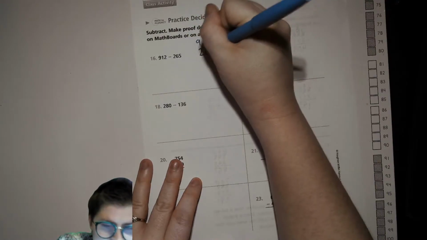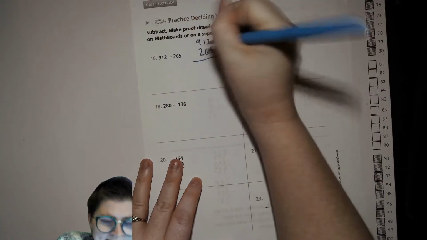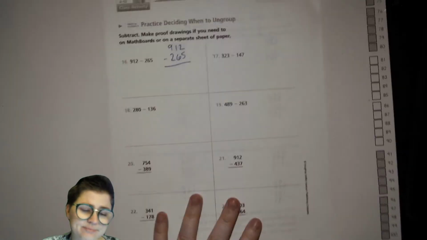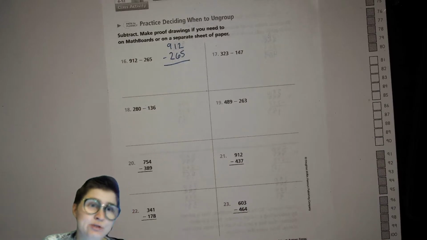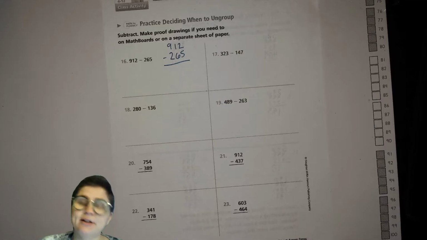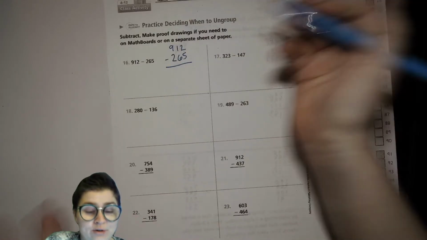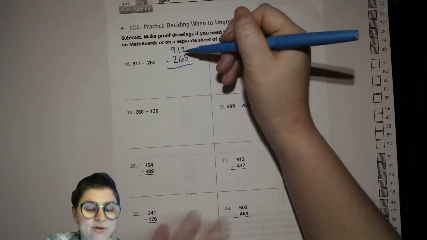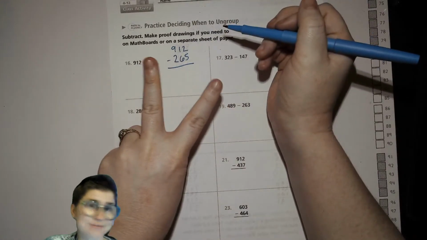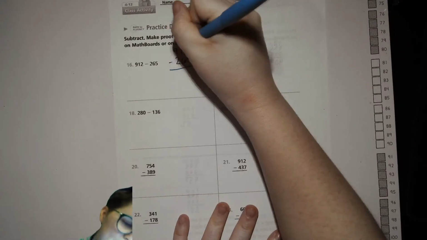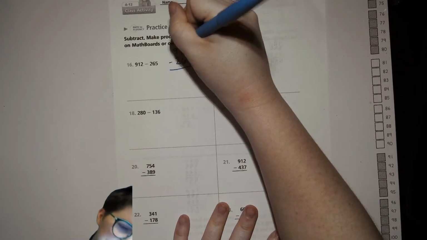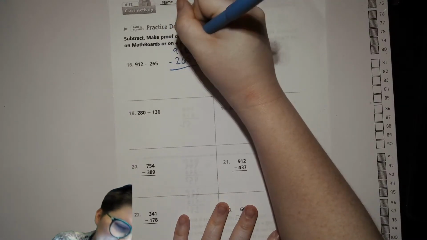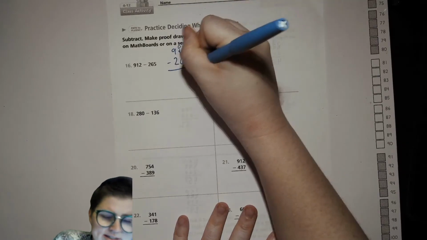912 and 265. Now, we just did a whole bunch of things where you had to ungroup all the time. It's not every case that you do need to ungroup. Sometimes you don't, and that's totally fine. So you just have to know when you do and when you don't. And it's if the bottom number is larger than the top number. So if you have 2, can you take away 5? No. So you have that 10 join the ones place, and now we have 12 take away 5, which is 7.